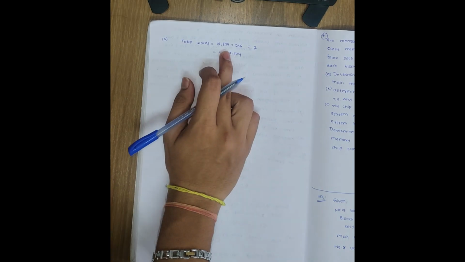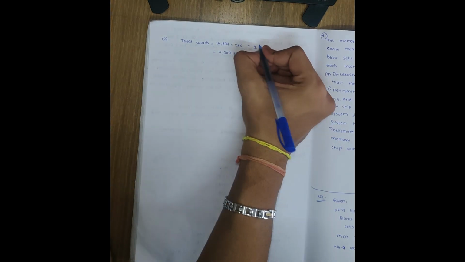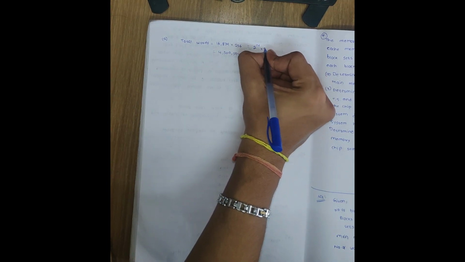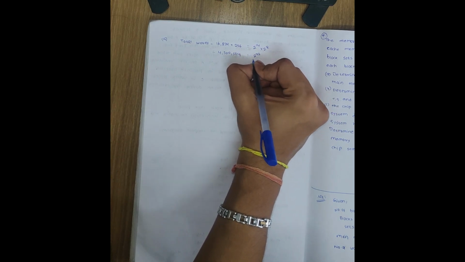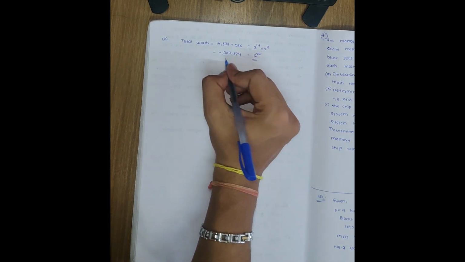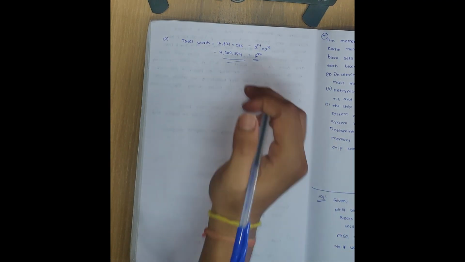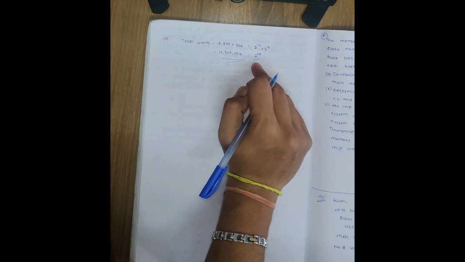Already we told, 16,834 is nothing but 2 power 14 into 2 power 8. So it will be 2 power 14 plus 8, which is 22. So we can write it as 2 power 22. This much, same value if you observe. So 2 power 22 is the total number of words.